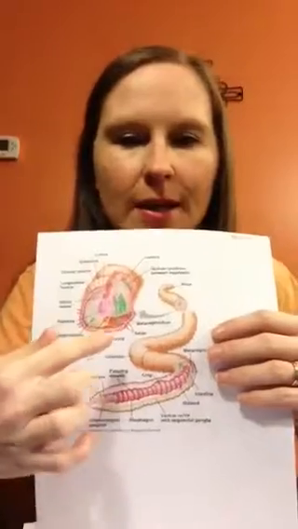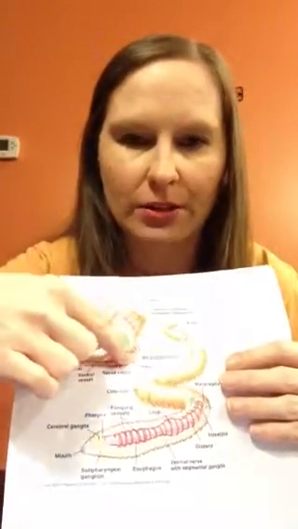Earthworms move by using the setae that I mentioned to you, the little hair-like structures. It's kind of diagrammed here. These are the setae, but you can see the little hair-like structures that are all along the bottom there of our earthworm picture. They move using their muscles and those setae. It kind of helps to grip and move them along.